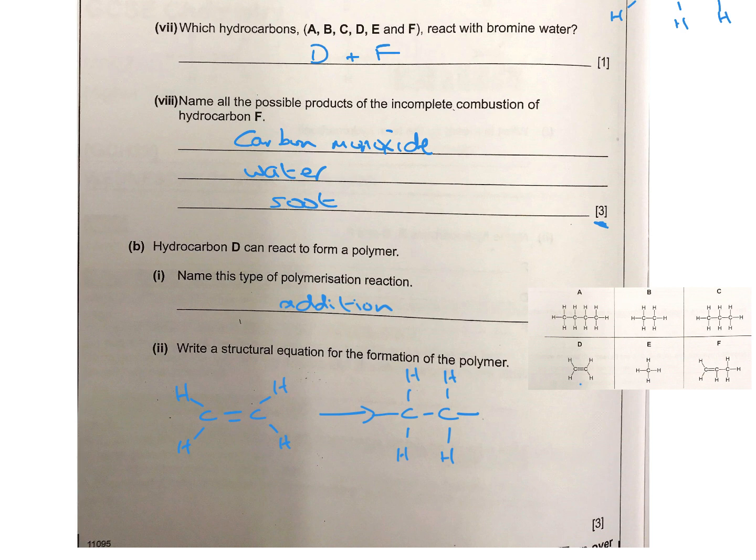Now this here is the repeating unit. It's this unit which repeats over and over and over. So this goes inside brackets, and you've got to make sure that this bond goes through the bracket, and the same on the other side. In any equation, or balanced symbol equation, we always have to balance it.